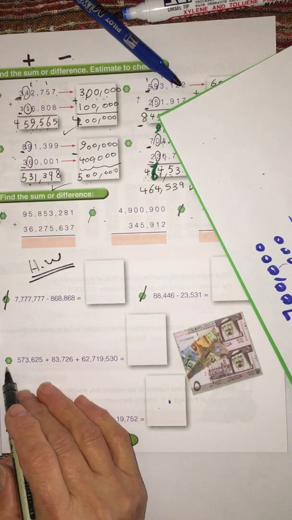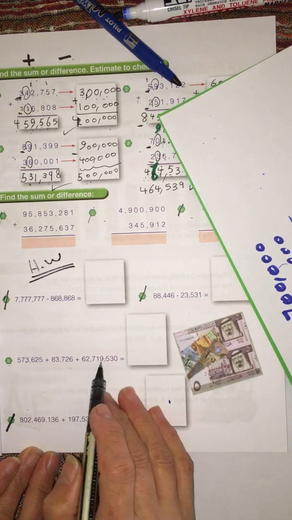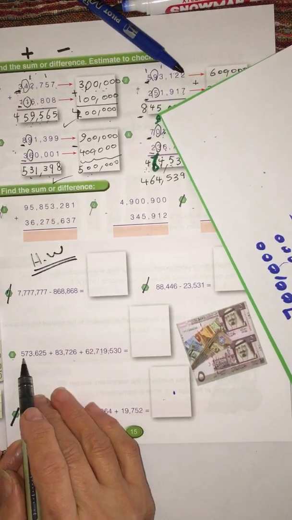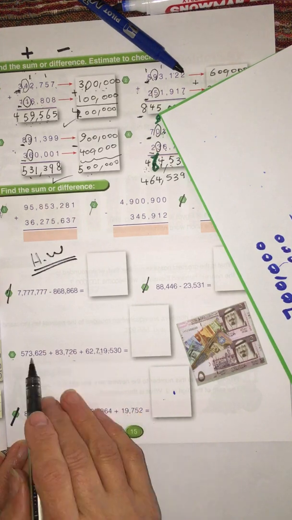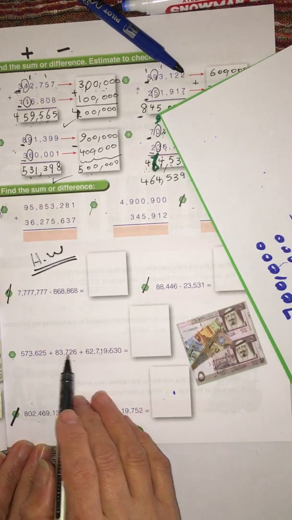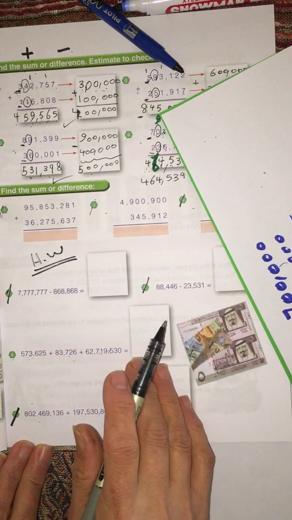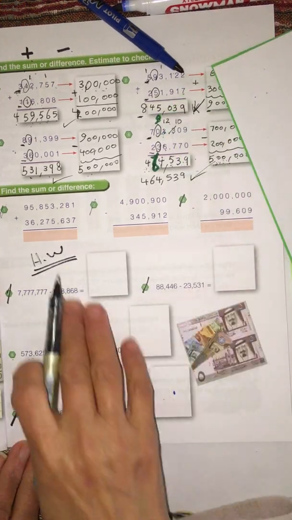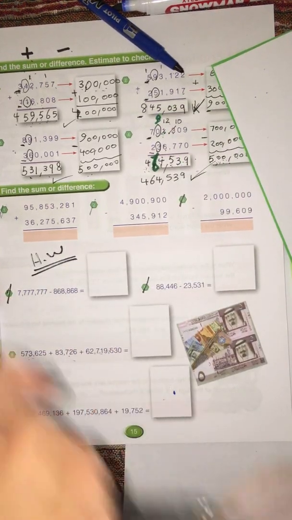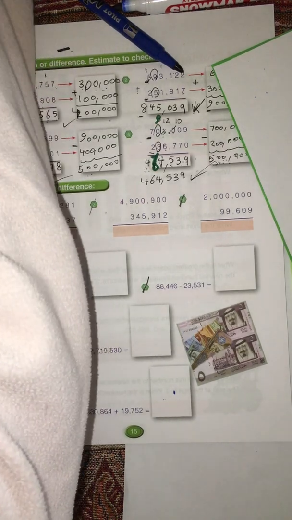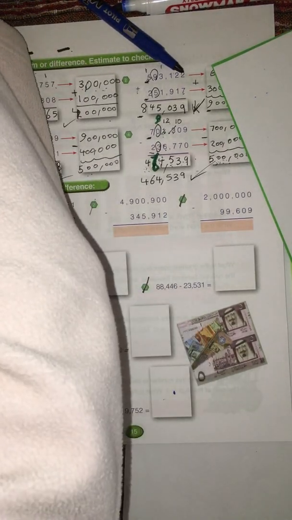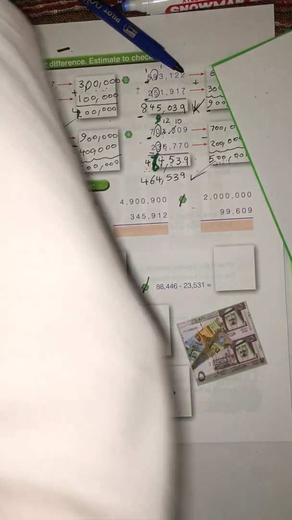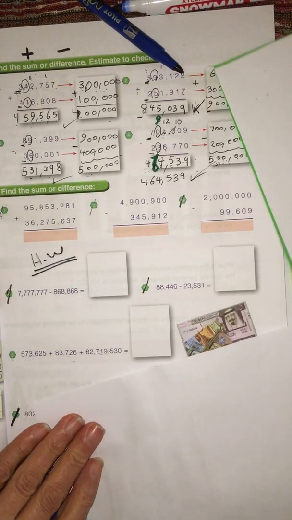Now, here will be your homework from 1 to question number 7. I will do question number 6 with you. Look here, they gave you 3 numbers and you are going to add these 3 numbers together. No need to estimate. In this part, they didn't ask you to estimate. I will align the 3 digits under each other.